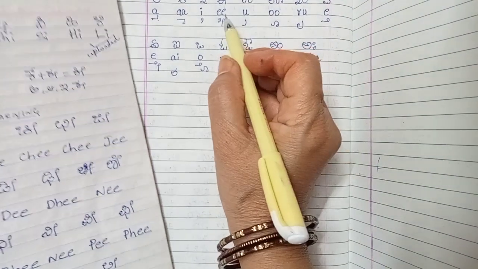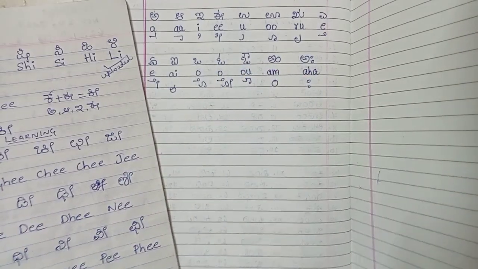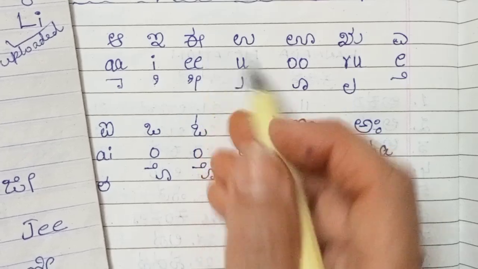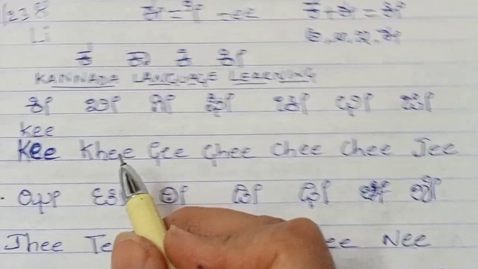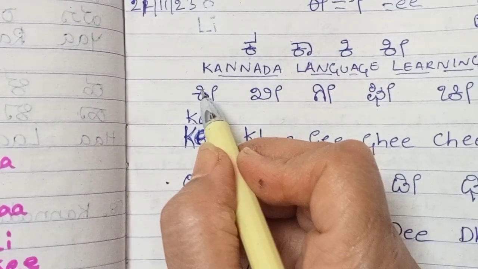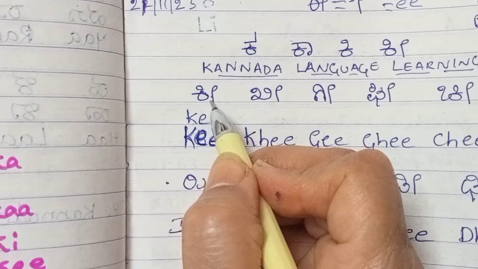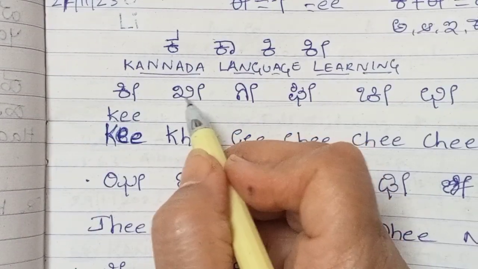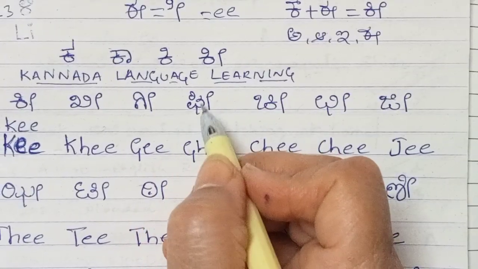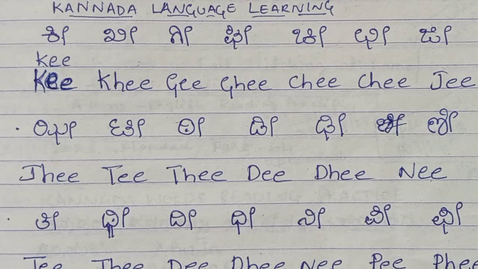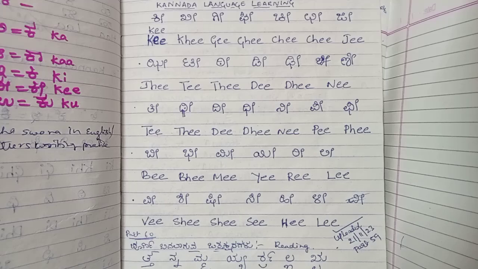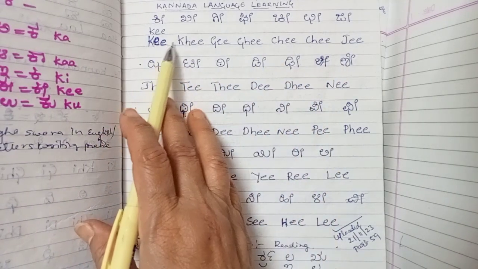So again, the long I. Here we have gudisu and dirgha. If you add gudisu and dirgha to any letter, it will be pronounced as long I. See, for each letter here you have written gudisu and dirgha. So this is pronounced as Kii. For this gudisu and dirgha, Kii. For Ga, gudisu and dirgha, Gii, Ghii. Like this also I have uploaded. For writing, you can check out this video. I have written in English also, so that it will be easy for you.